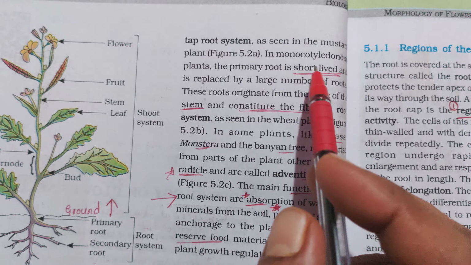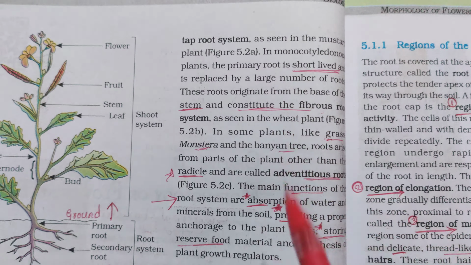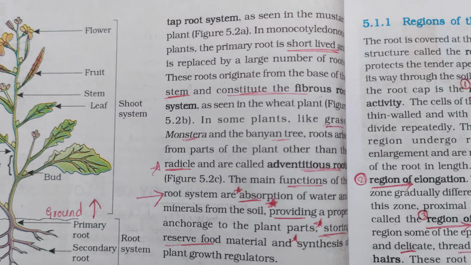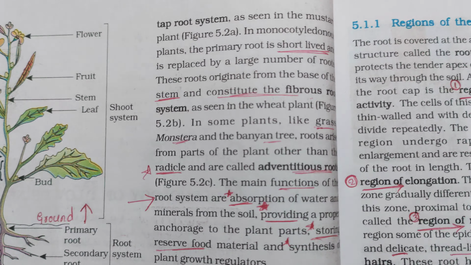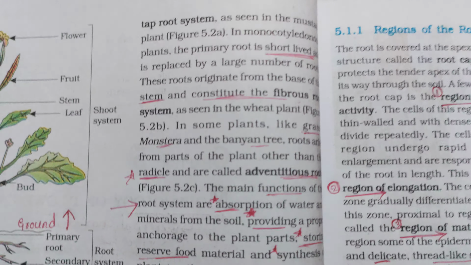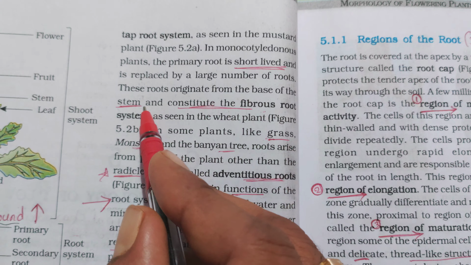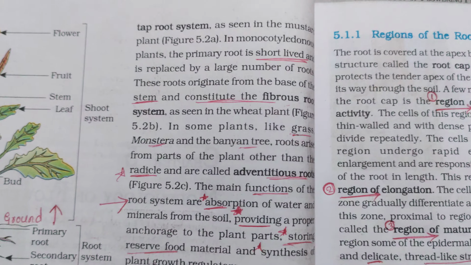The fibrous root system is mainly present in monocotyledonous plants. They are very short-lived roots. Even they are replaced by a large number of newly born roots. Actually, these roots mainly originate from the base of the stem and they constitute the fibrous root.